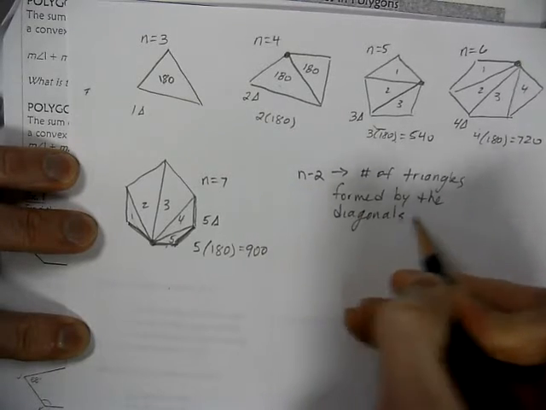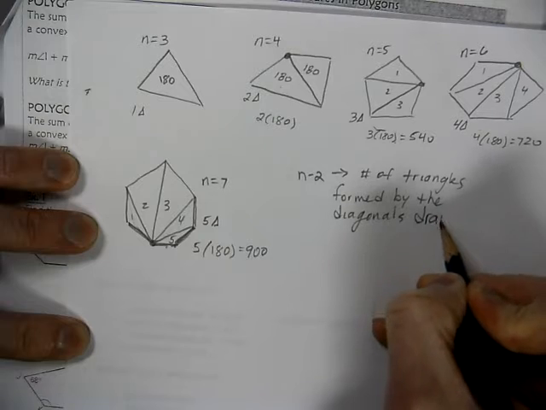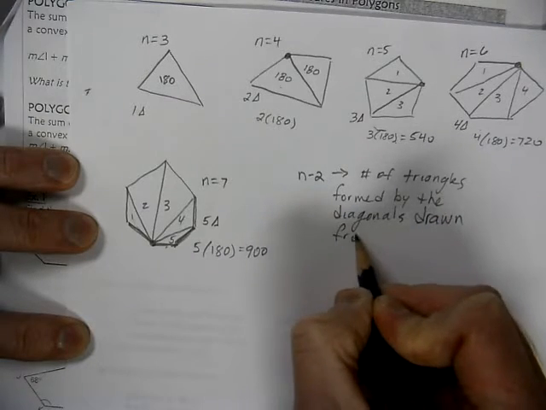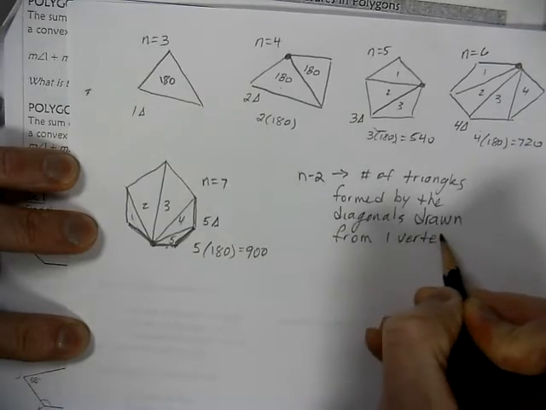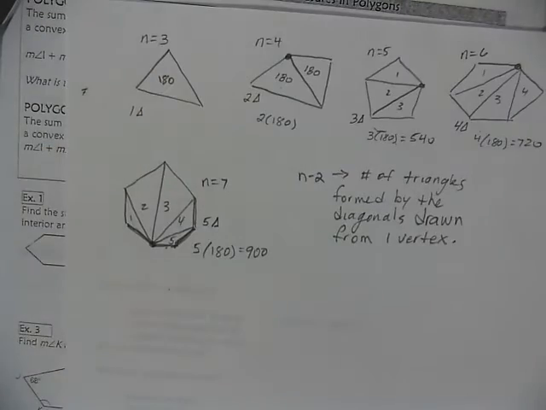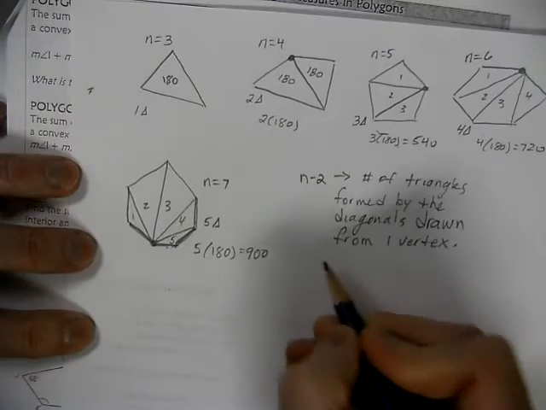formed by the diagonals drawn from one vertex. That's the number of triangles that were formed.